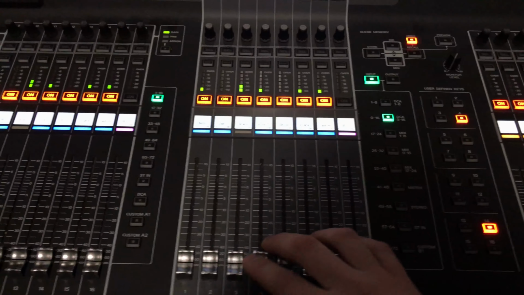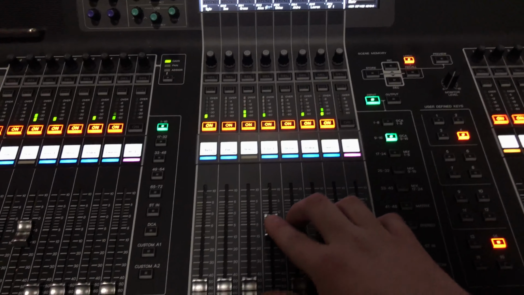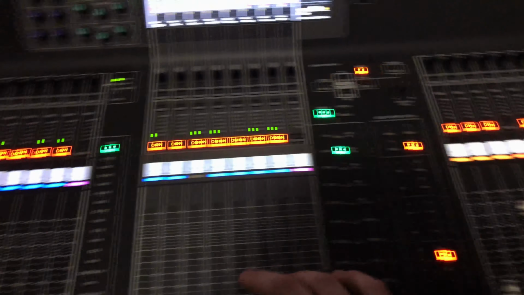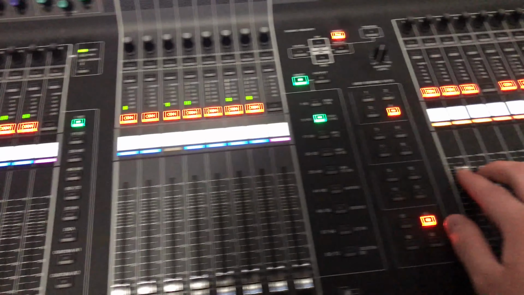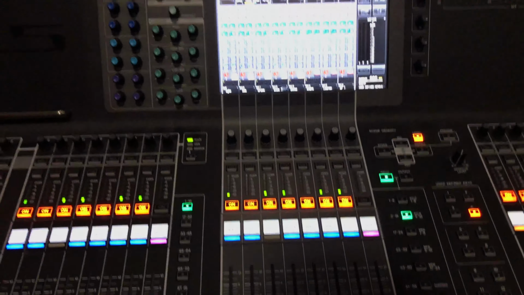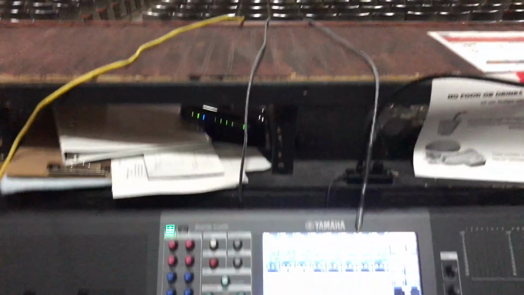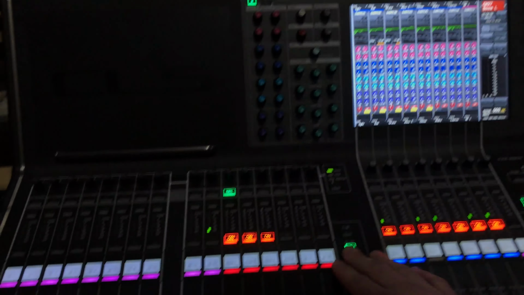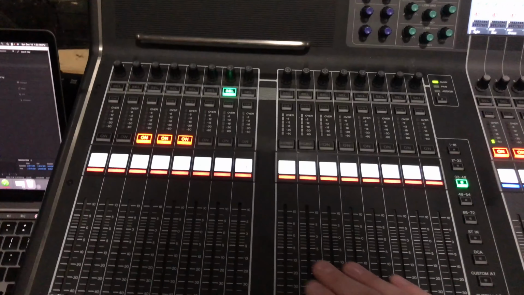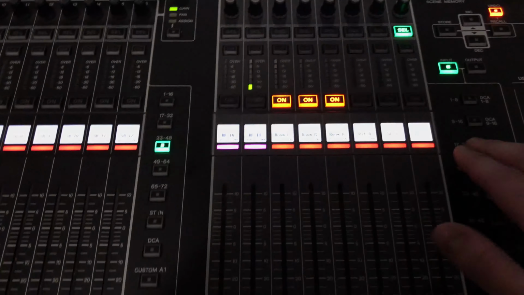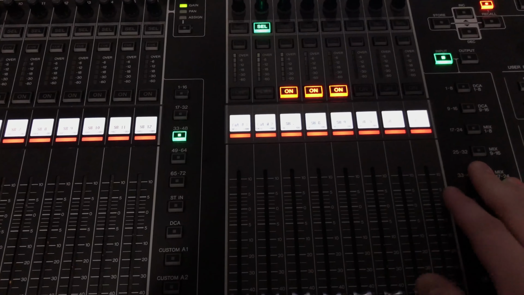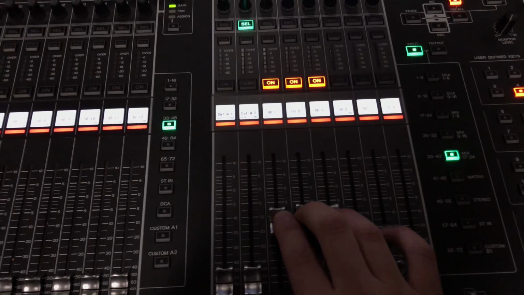So I could pull up this person's mic, and I should be able to... Oh, I have my DCAs down. And I should be able to hear them. There it is. Actually, it's not an individual person there. This is actually the whole choir. So I could go to things like, I have overhead mics here. Somewhere around here. Right there. Overhead. So I could pull these out.